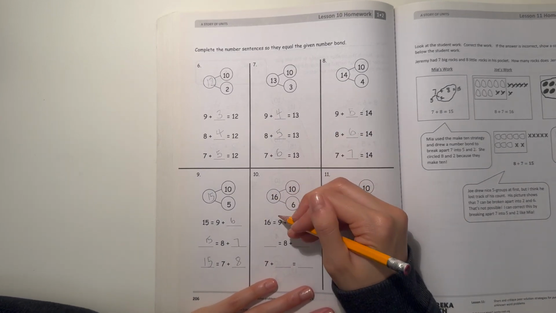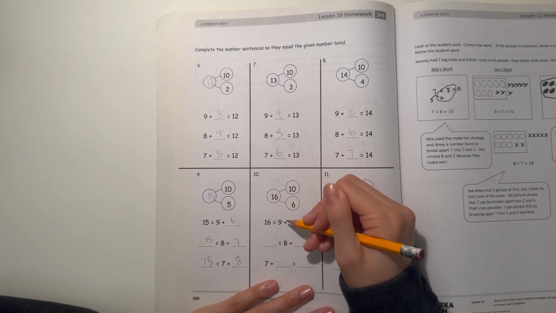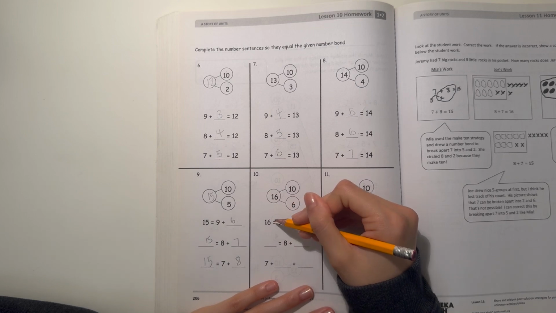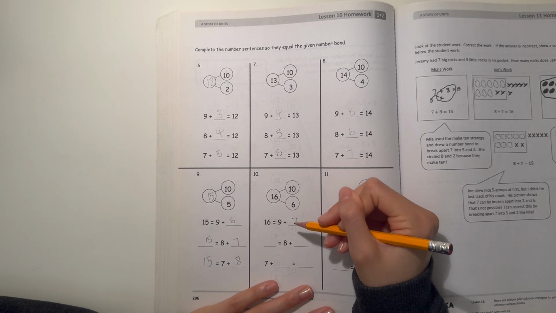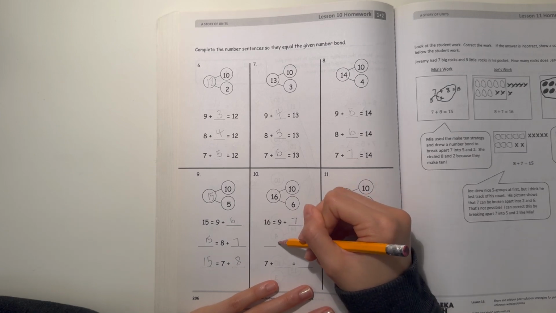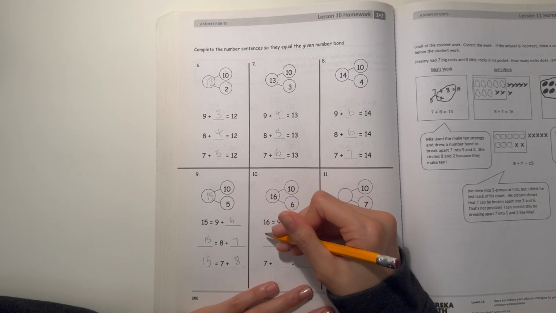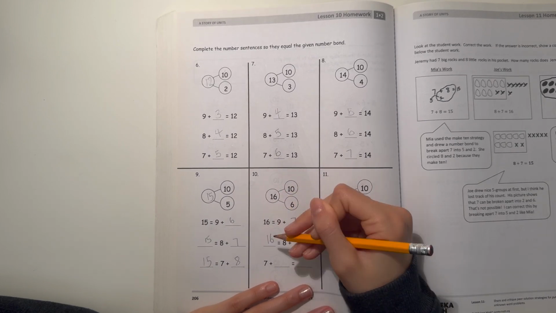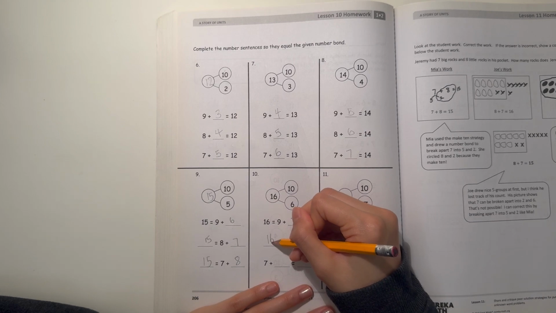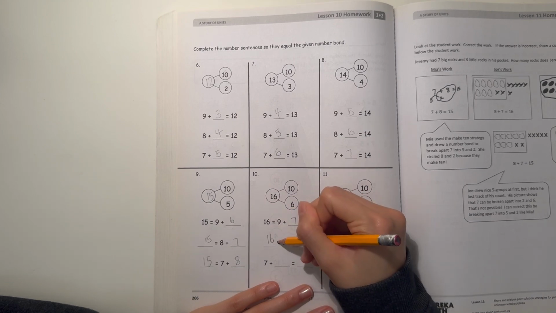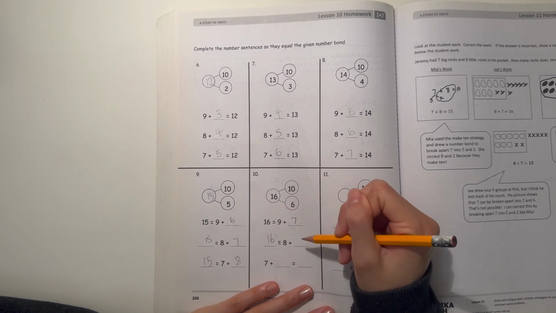Number 10, 16 equals 9 plus blank. If we do 16 minus 9, which is 7, then 7 plus 9 equals 16. And then blank equals 8 plus blank. So our total is 16, so let's write that here. And also, we know that the 16 goes here and not there because there's an equal sign right there. So it's saying 8 plus something equals this number.